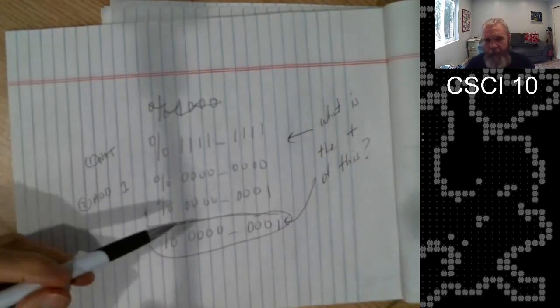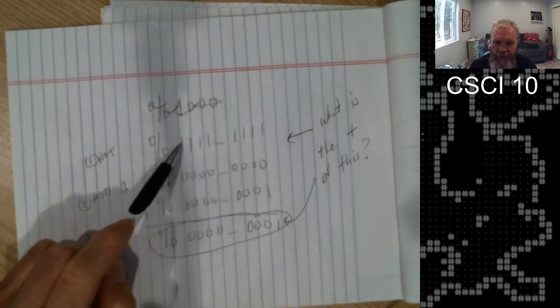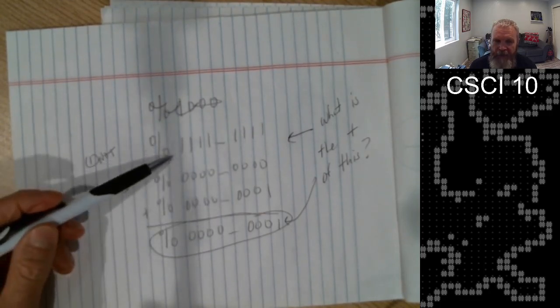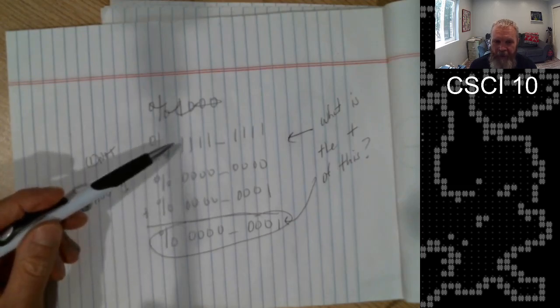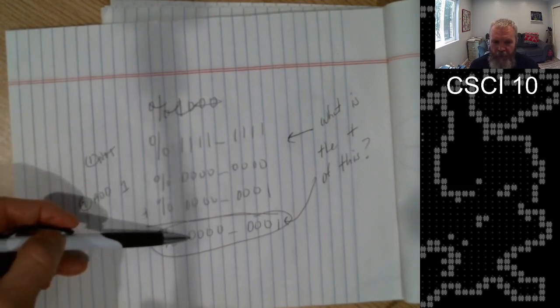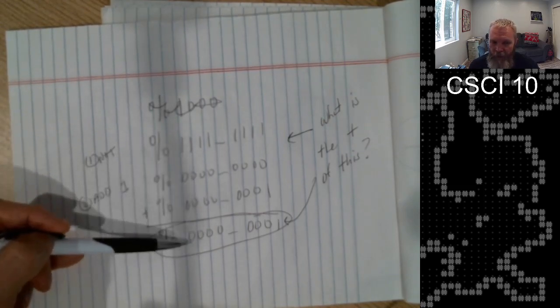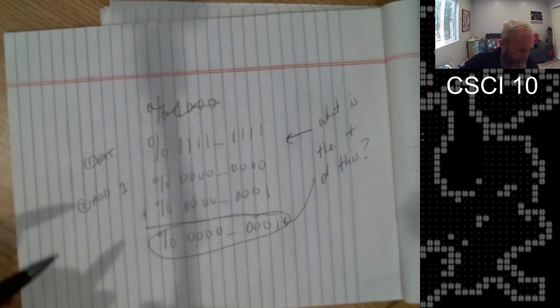So that's really what we were doing: taking a negative number and reversing the sign. It's kind of like multiplying a number by -1, right? So if you were to multiply this by -1, you'd get this. That's all we actually did, just reverse the sign. You can go in the other direction.